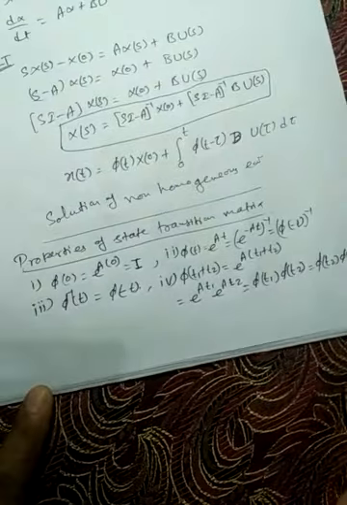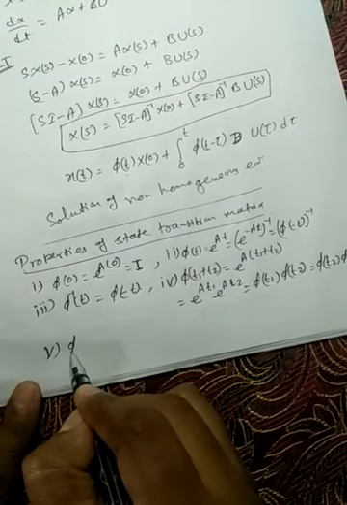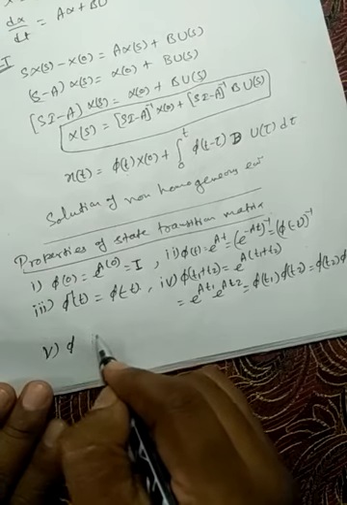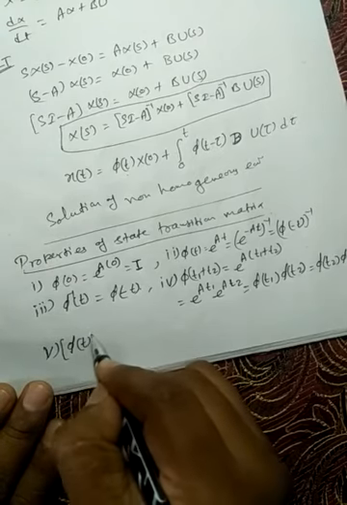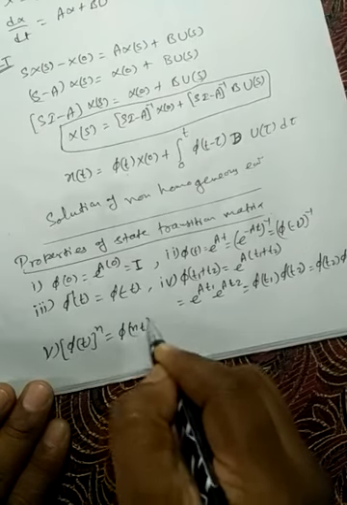Next property, phi(t) power n is equal to phi(nt).